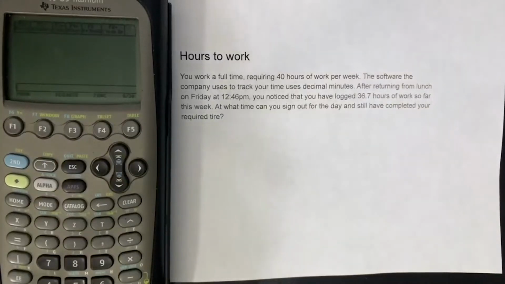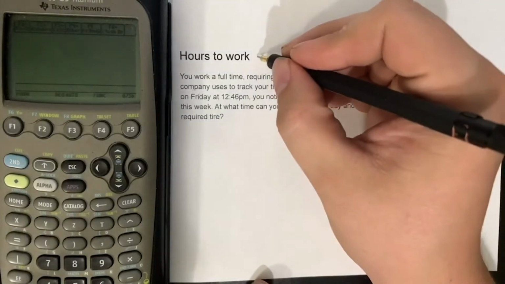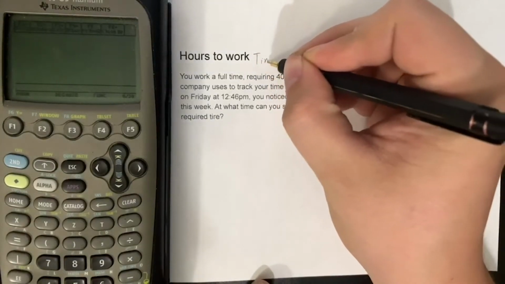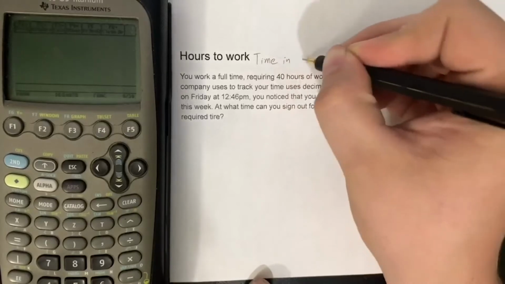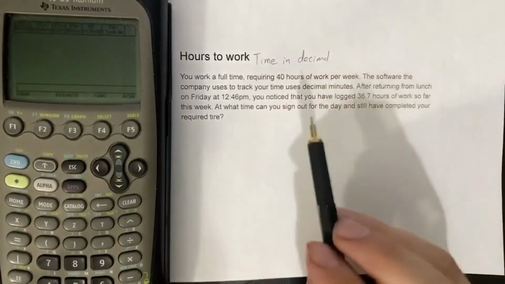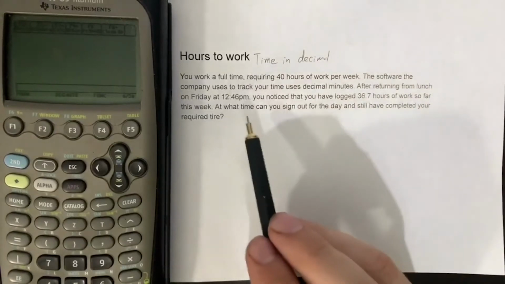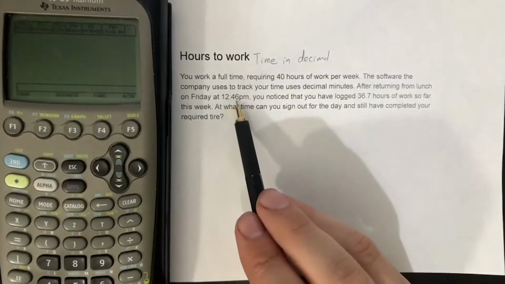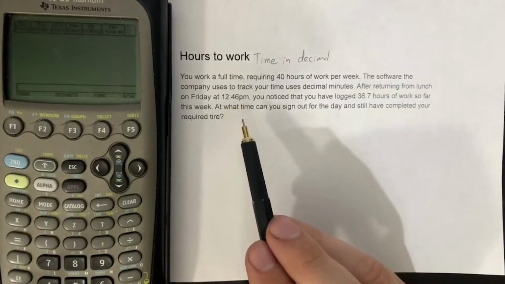So, as with all of these engineering math problems, we want to think about how we actually see this in the real world. And in this problem, we're going to take a look at time in decimal units. The reason for this, as we're going to see, is we're used to seeing time written like 12:56 p.m. or 3:12 p.m.